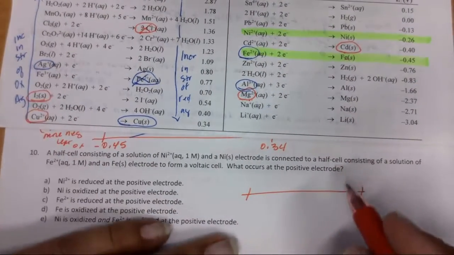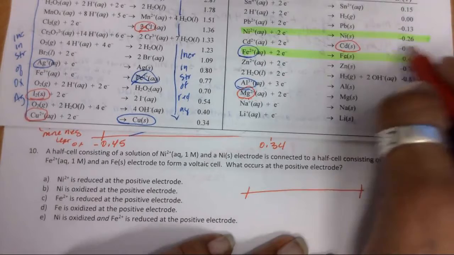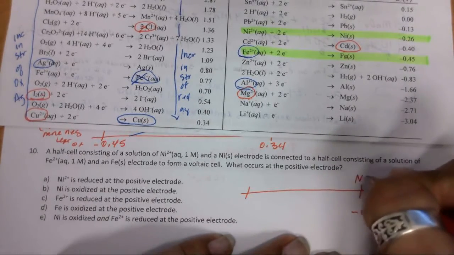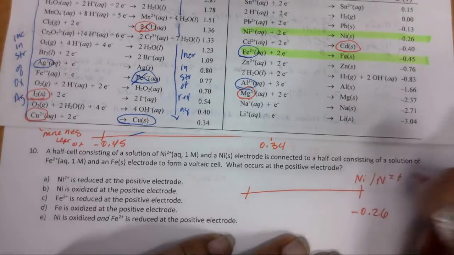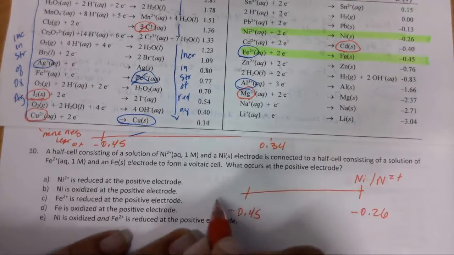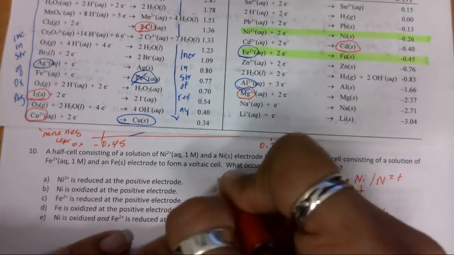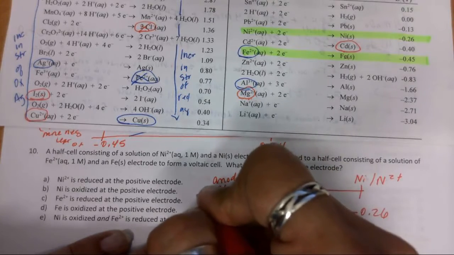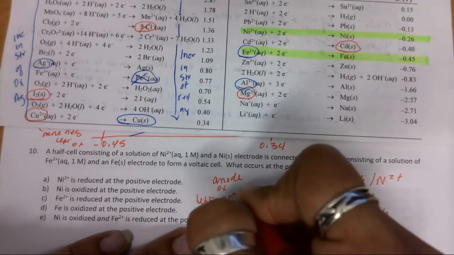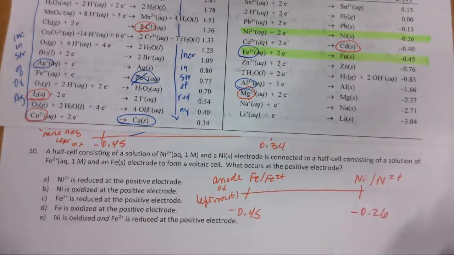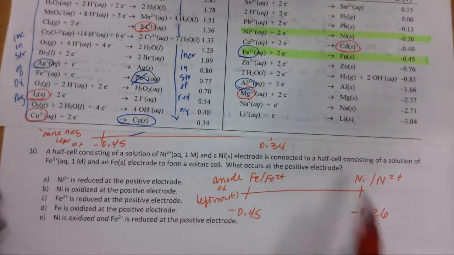So when I look at that, what does that tell me? Nickel is on top, so it has a more positive number, negative 0.26. This is my nickel to nickel 2 plus. Okay, and what's this guy? It's negative 0.45. The more negative always goes to the left, to my anode, where oxidation occurs. Remember, keep the vowels together: anode, oxidation, left, more negative. Okay, and so what's happening here? This is solid iron going to Fe2 plus, right? And the question asks, what occurs at the positive electrode?